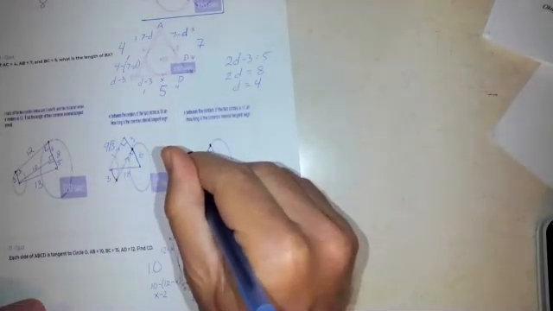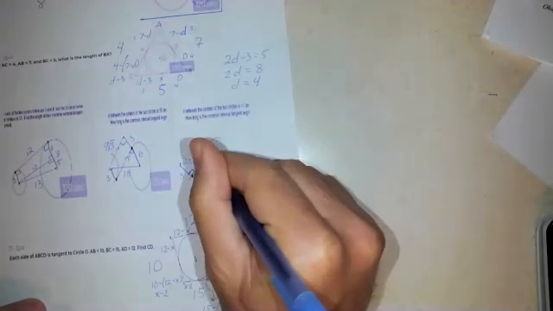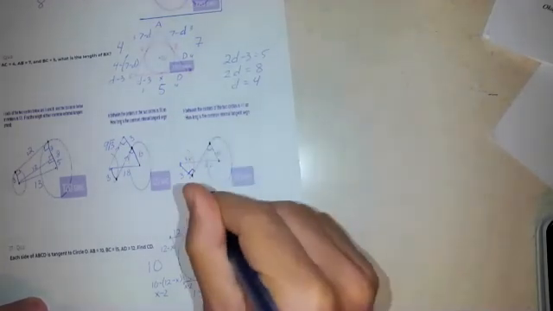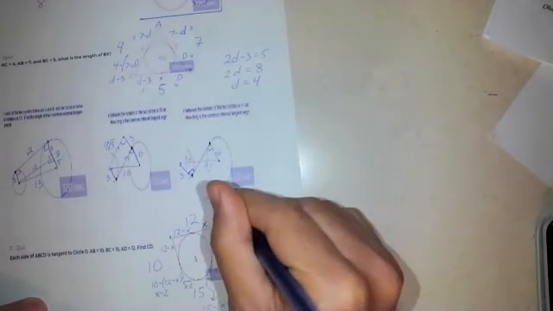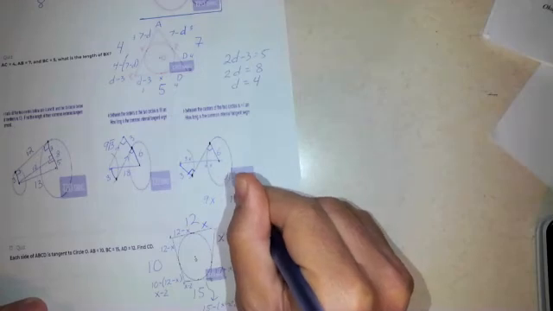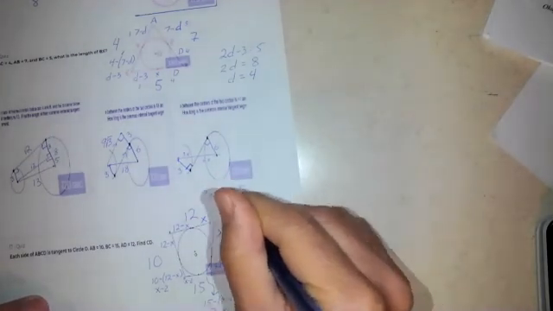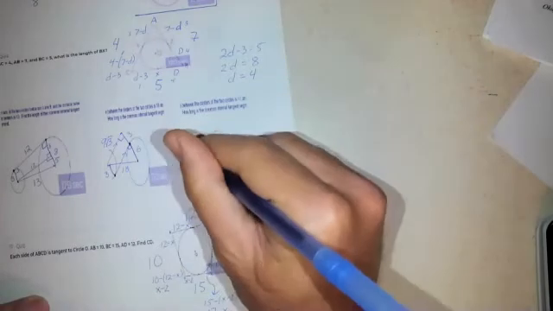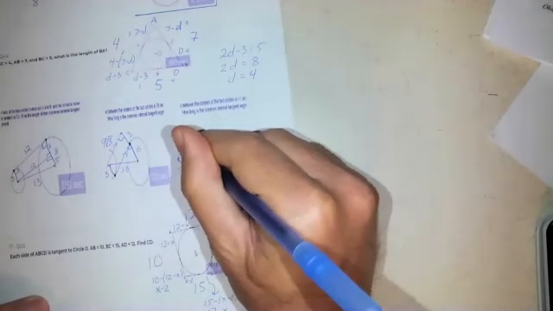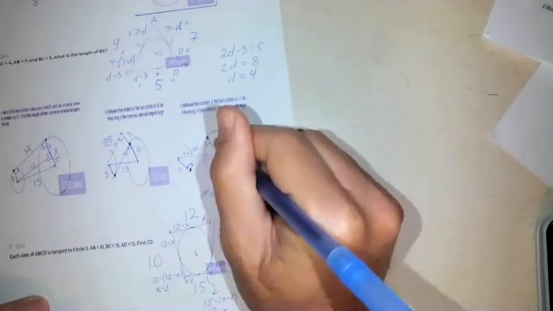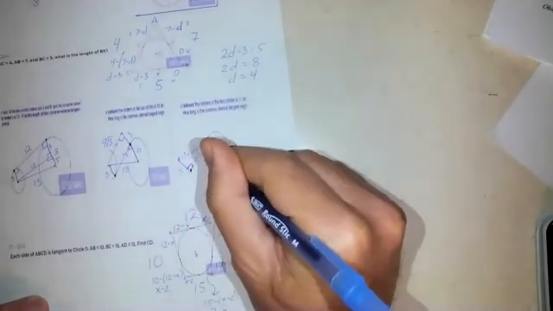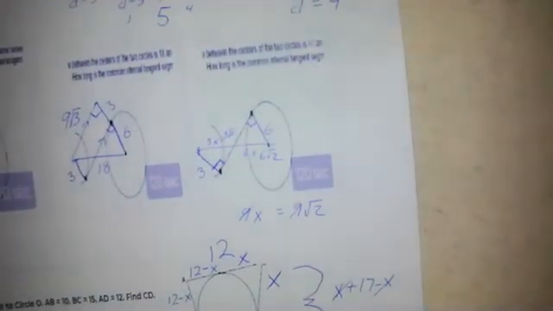So when I call this 3x and I call this 6x, this time 9x equals 9 square root 2, and cross out those 9s, x equals square root 2. So 3x is really 3 square root 2. 6x is really 6 square root 2. I realize it's getting a little squishy in there. Let me zoom in a little bit for you.